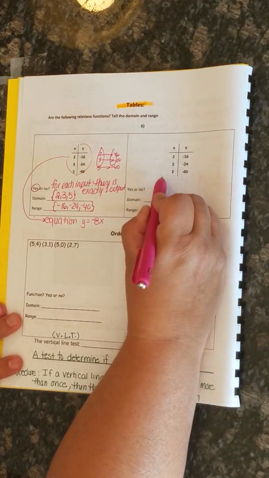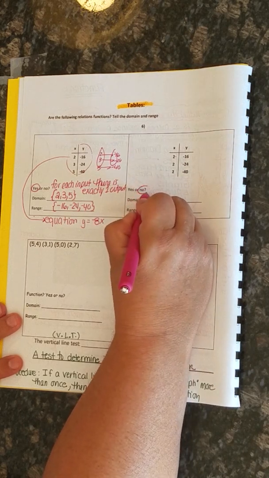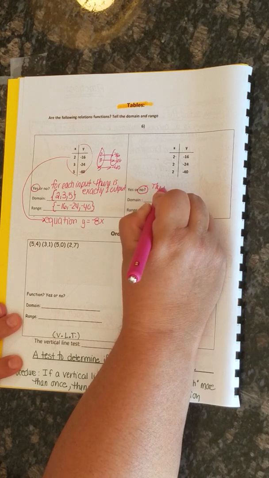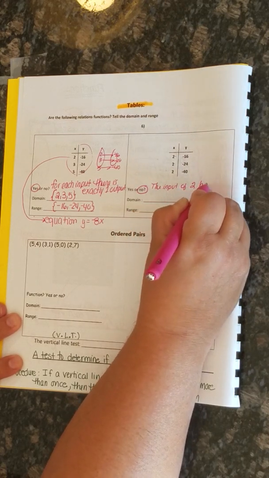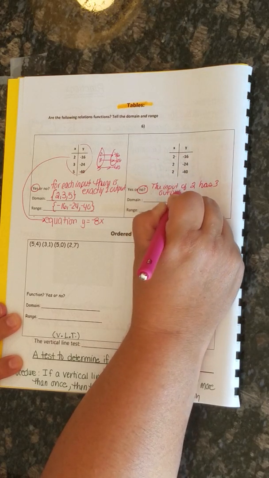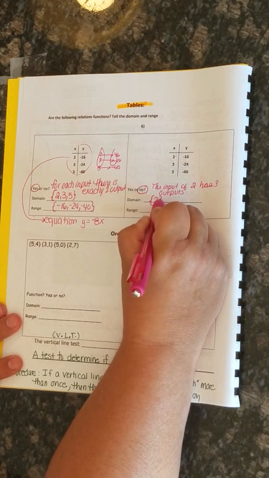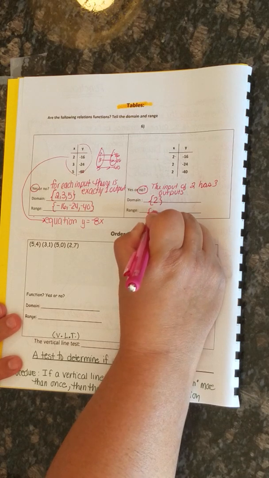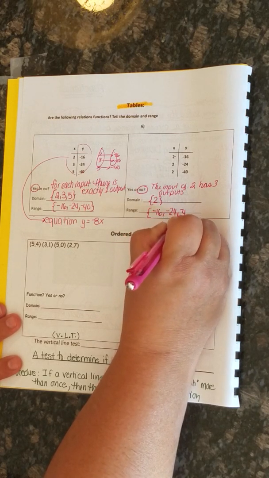So is this one a function? Take a look. The answer should be no, because notice the input of 2 has 3 outputs. You need exactly 1. So the domain is only 2. Don't write it more than 1 time. The range is -16, -24, -40.